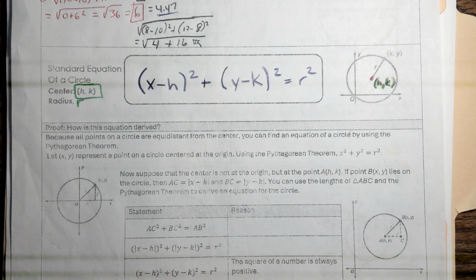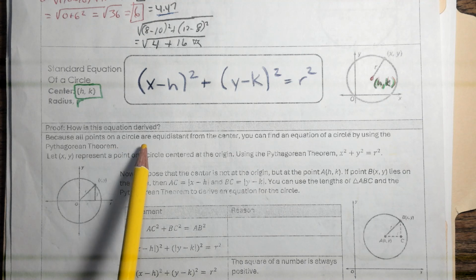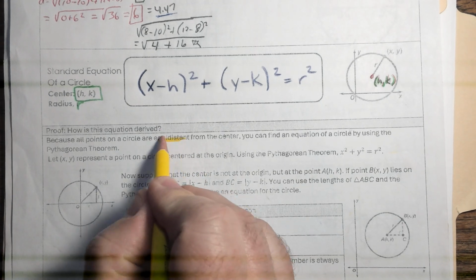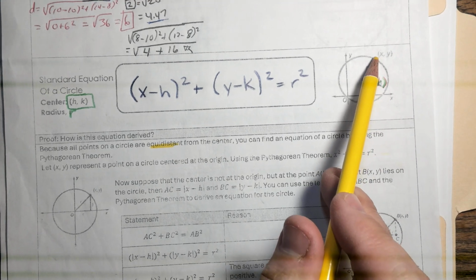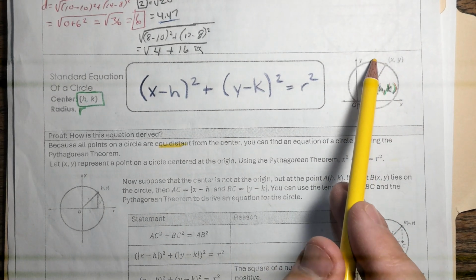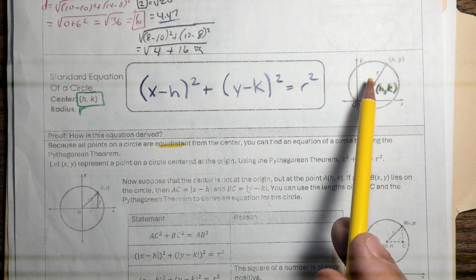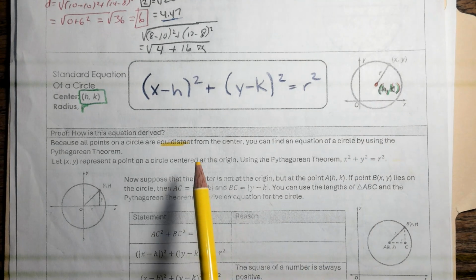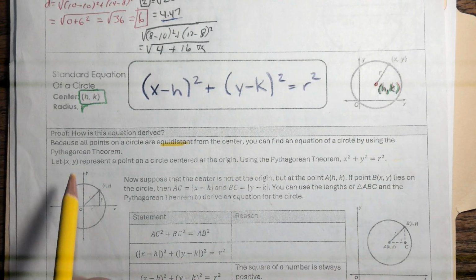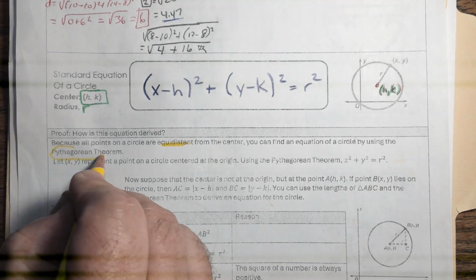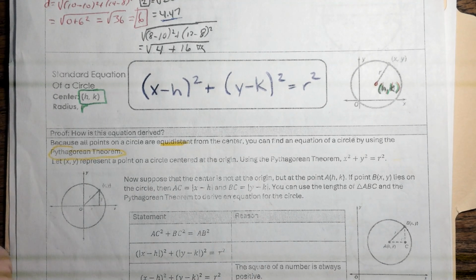Okay, so proof. How is this equation derived? I'm so glad you asked. Because all points on a circle are equidistant. Remember, they're equidistant from the point in the middle. It's just 360 points around, equidistant from that center, okay? You can find the equation of the circle by using the Pythagorean theorem.